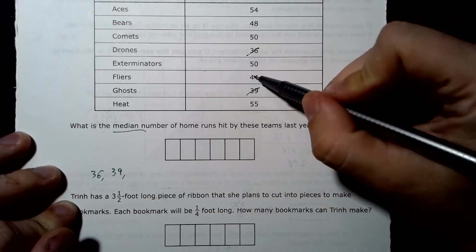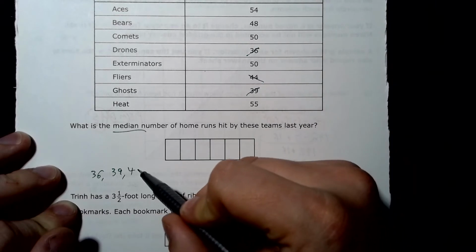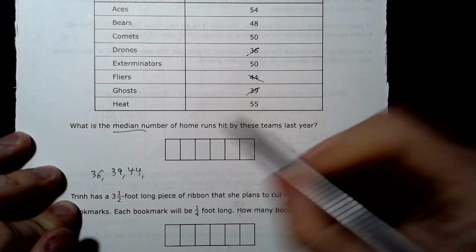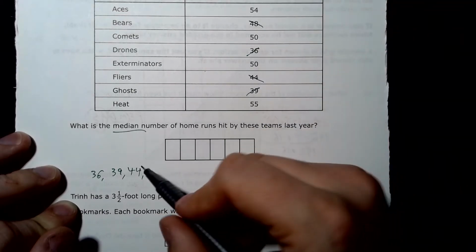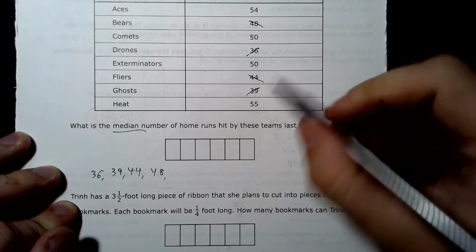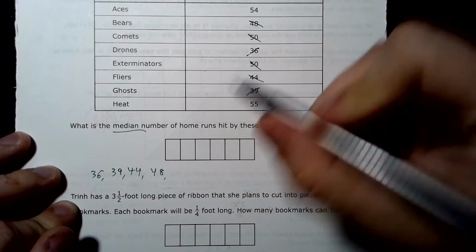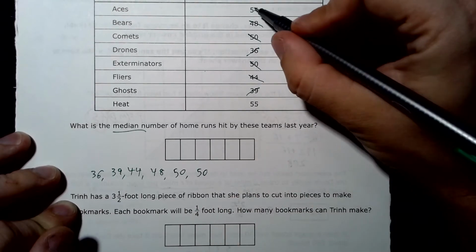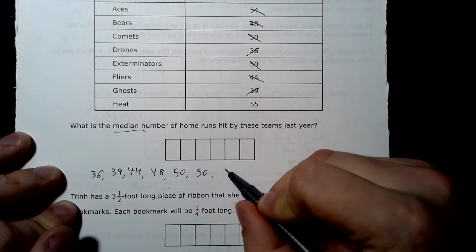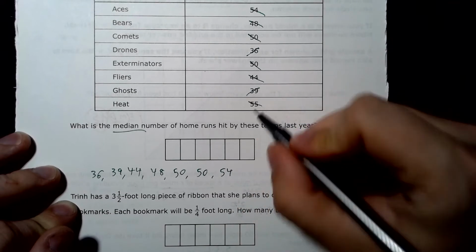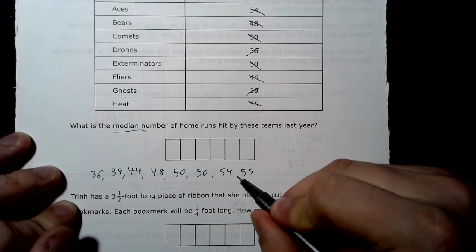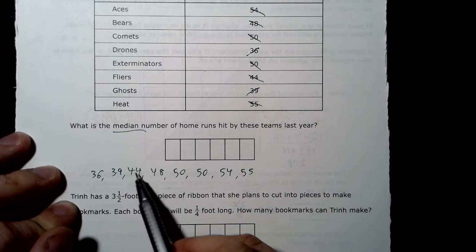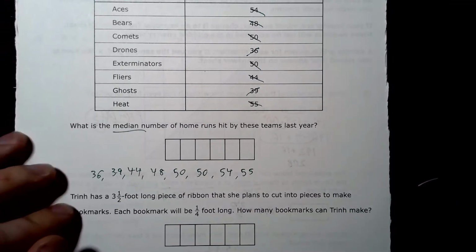Then, looks like 40, or 44. Then we've got 48, followed by, looks like 2 50s. Then we have a 54, followed by a 55. So that is 1, 2, 3, 4, 5, 6, 7, 8 numbers.